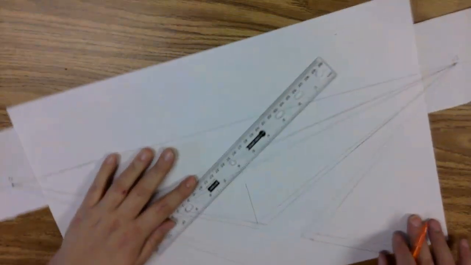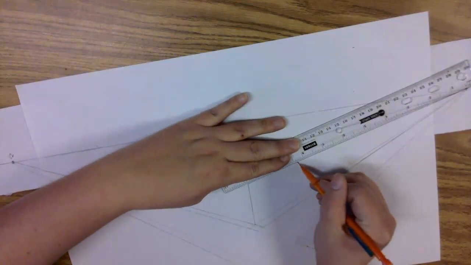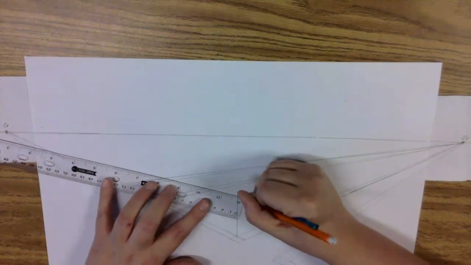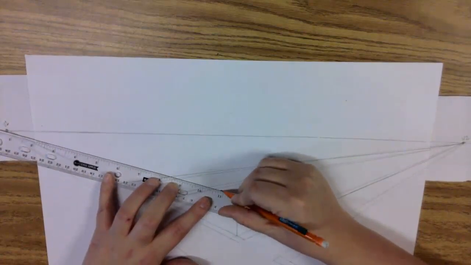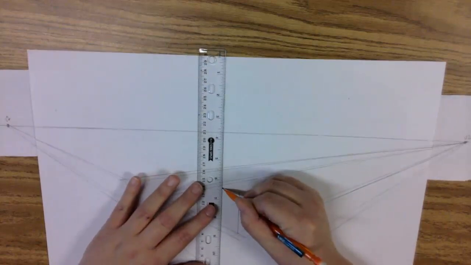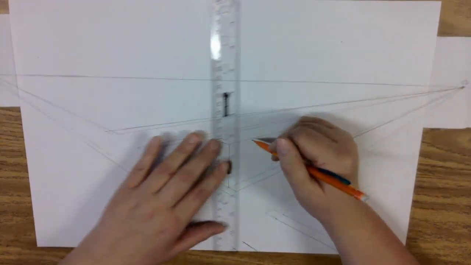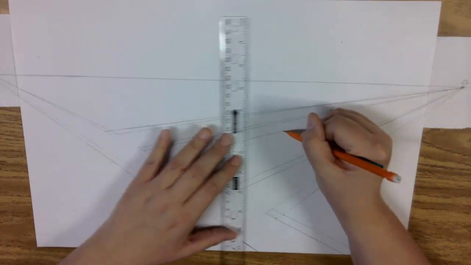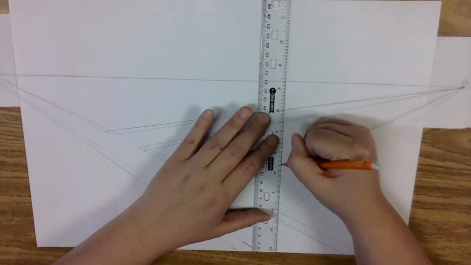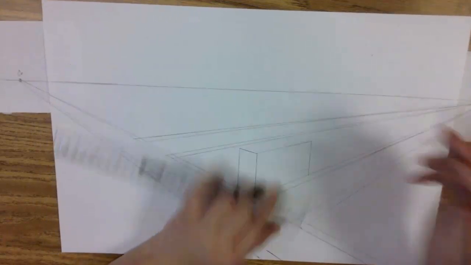Now, just like before, I like to turn my paper, lead it back to V2. I'm going to decide how wide I want it now. Lead it back to V1. Decide how wide I want it now. And then I'm going to come here, line up at the bottom of the paper. I want it to be this wide, so I'm going to come here, line up at the bottom of the paper. And then, as you can see, my ruler cannot reach the vanishing point.